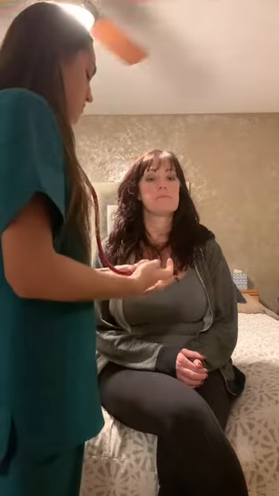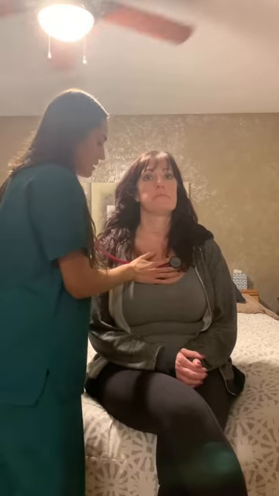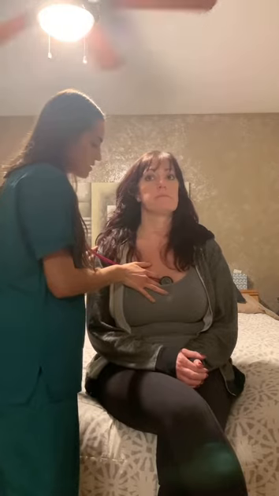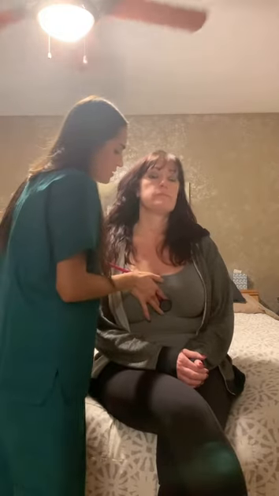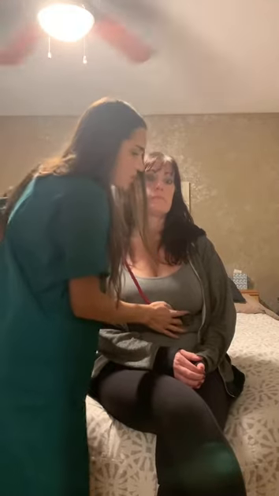Next, I'm going to use the bell of my stethoscope to listen for any murmurs or extra heart sounds. I'm going to go ahead and do that. Again, beginning at the aortic area, moving to pulmonic, Erb's point, tricuspid, and then mitral. So I did not hear any heart murmurs or any extra S3 or S4 heart sounds.